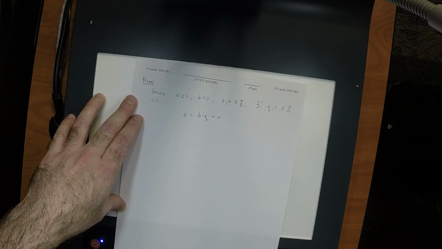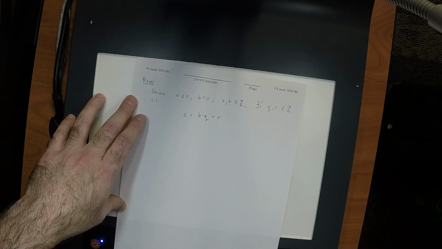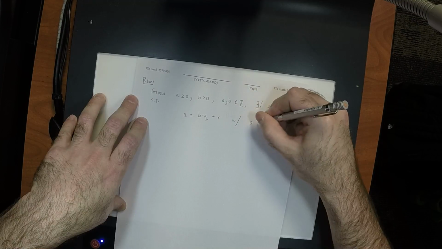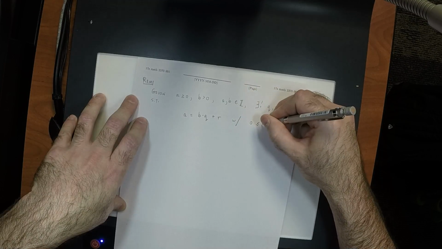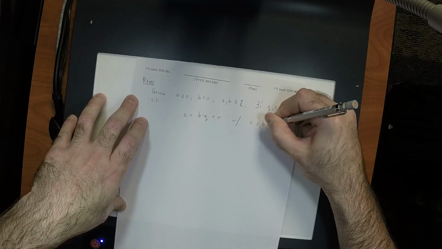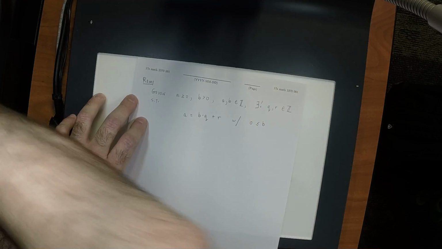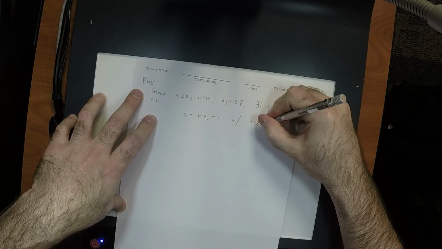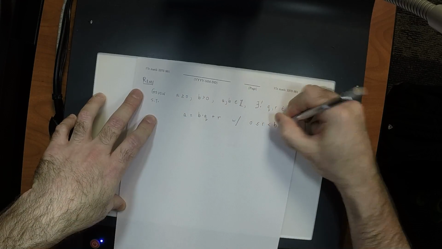R is less than B, and greater or equal to 0. So 0 is less or equal to R, and R is less than B.